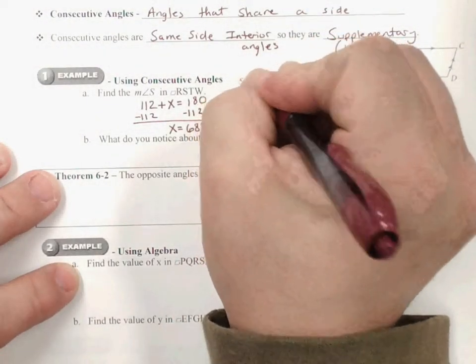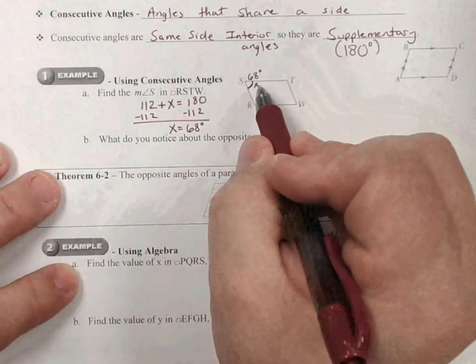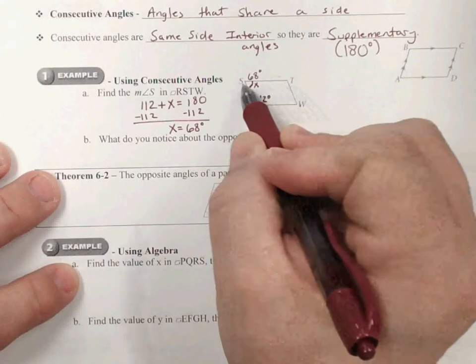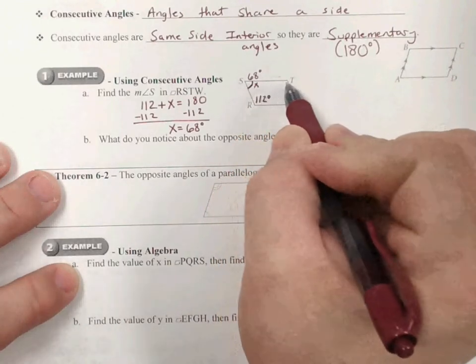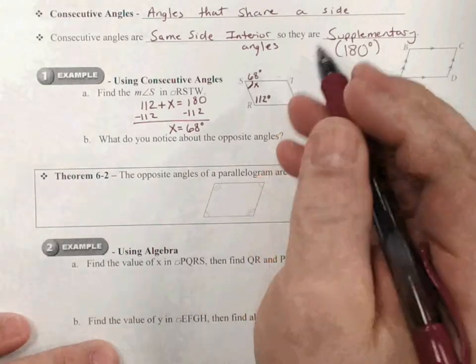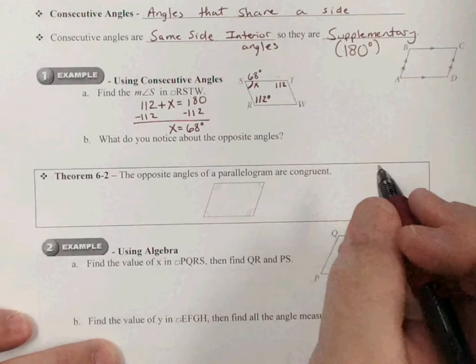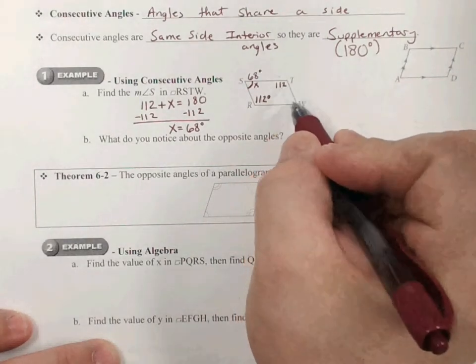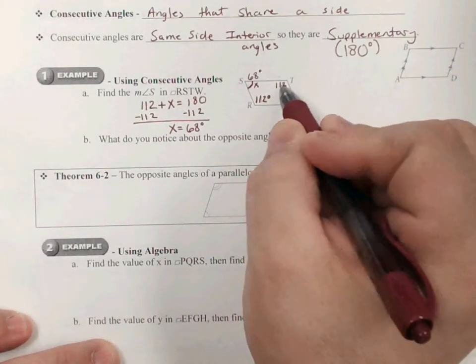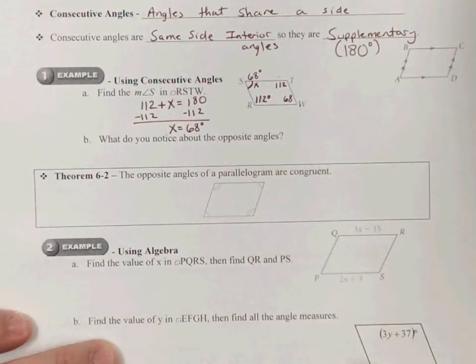So if this angle is 68 degrees, and again we have parallel lines, we know that this angle S and this angle T are also same side interior angles, so this one must be 112 degrees. And if these are same side interior angles, this is 112, this one must be 68.